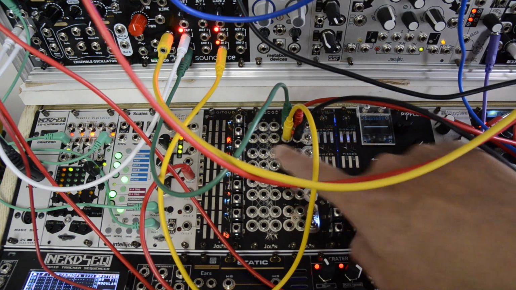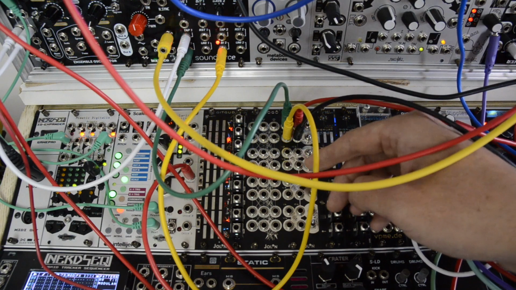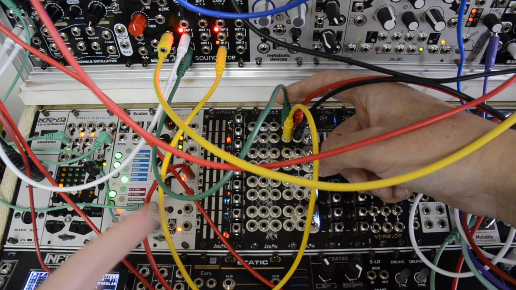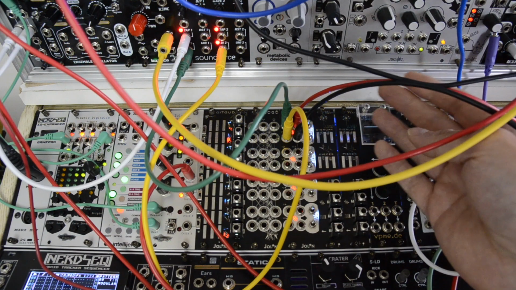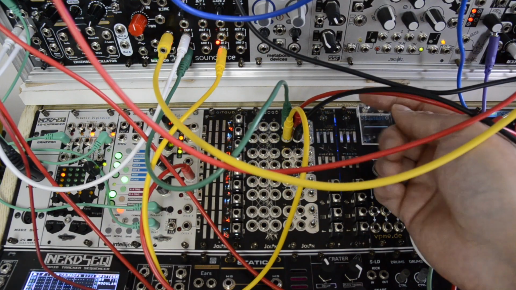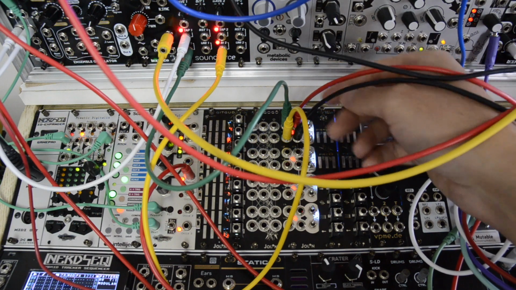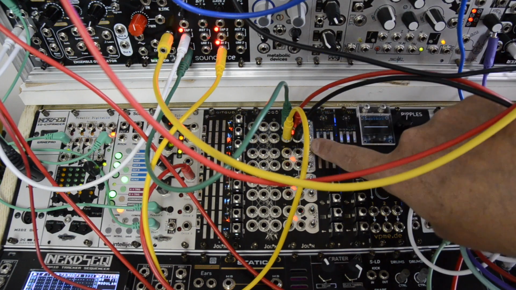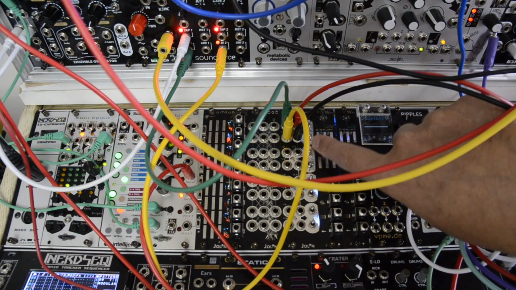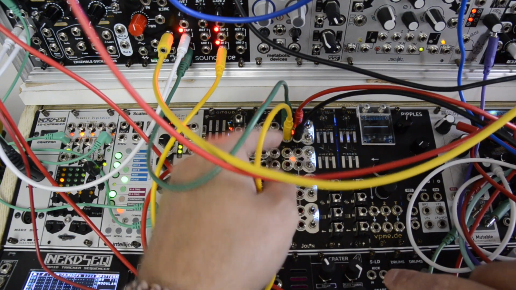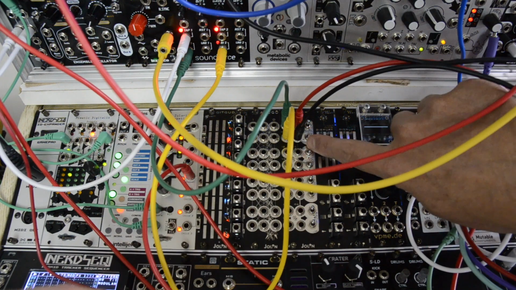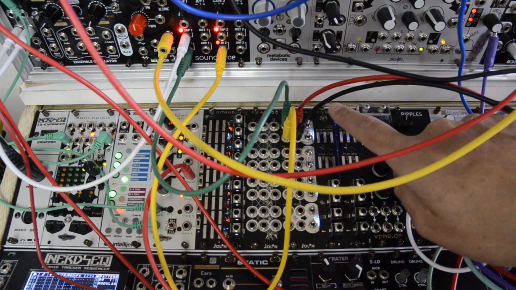So right now the stepped random is deciding how much of this sine LFO is going through, which modulates the amplitudes of the modulators that I'm using for the frequency and phase modulation. But by switching this to stereo and using a bipolar signal as a modulator here, you can make them alternate.